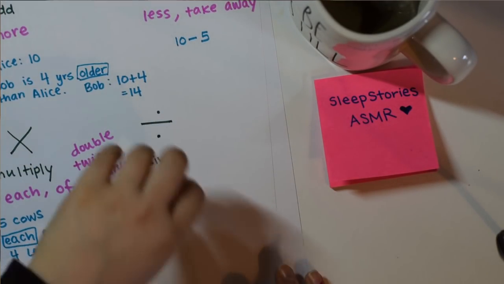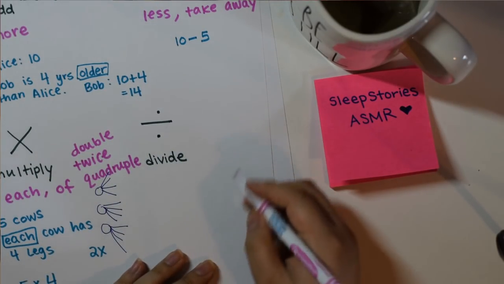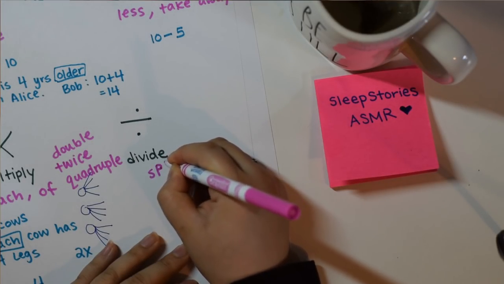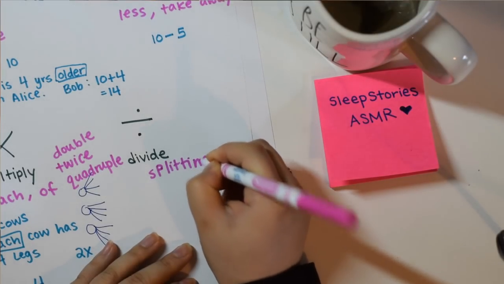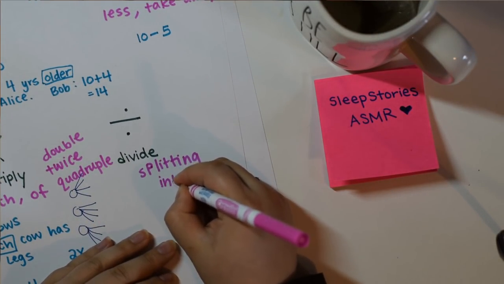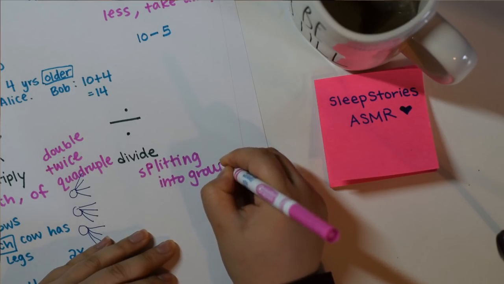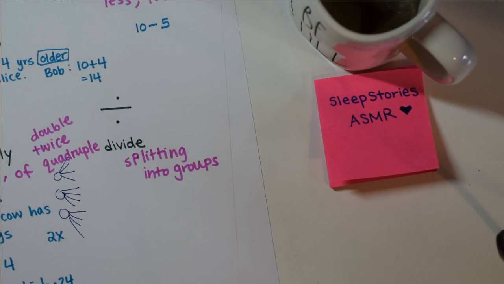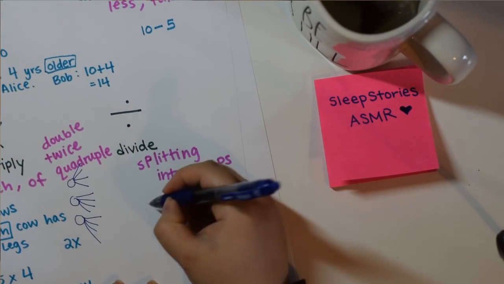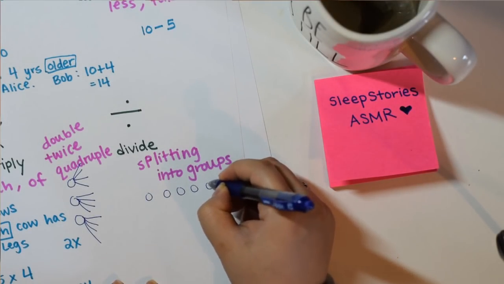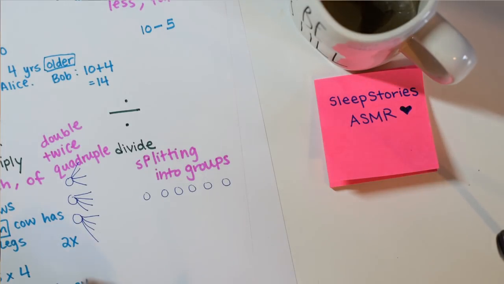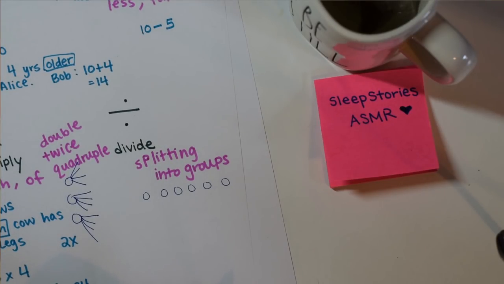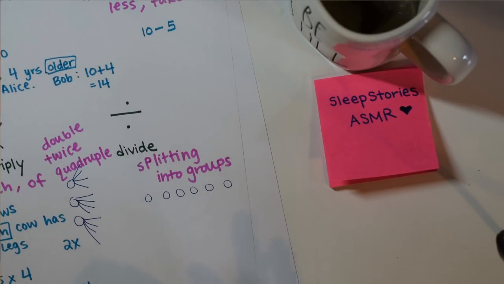I'm already thinking of splitting it up, kind of goes this way, so splitting into groups, maybe grouping. So let's say you have 1, 2, 3, 4, 5, 6, and you're splitting into, either you could say groups of 2 and see how many groups you have, or if you're going to split into 3 groups, how many are in each.